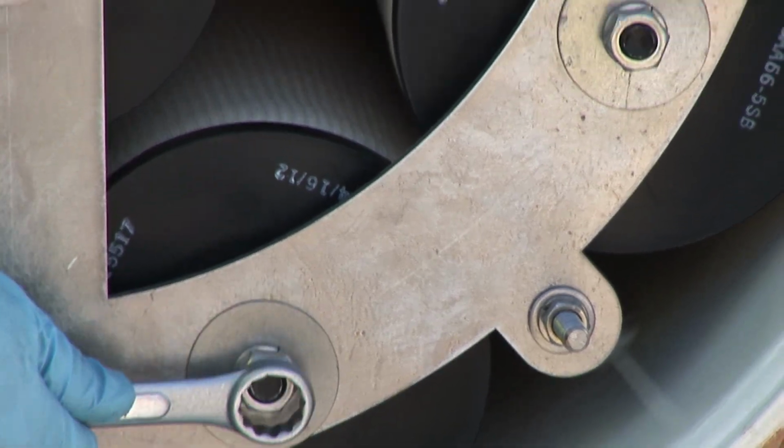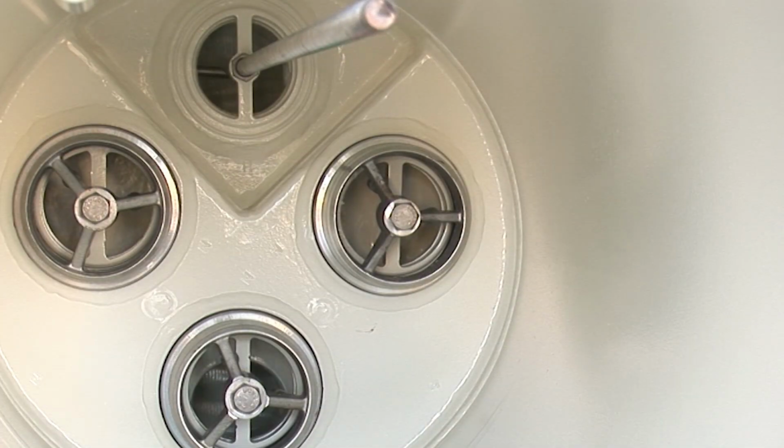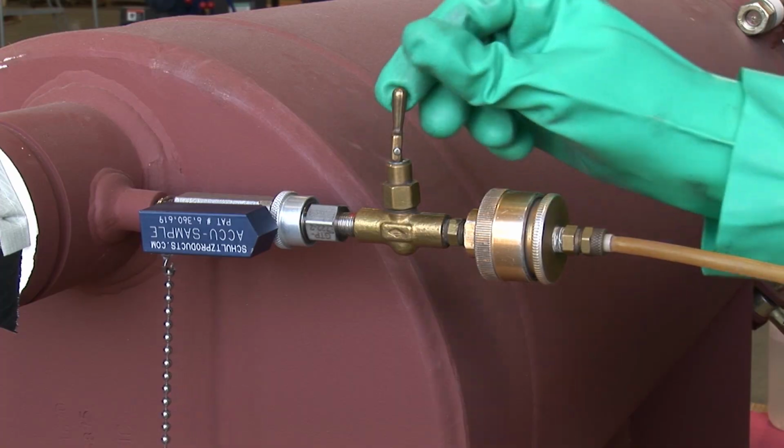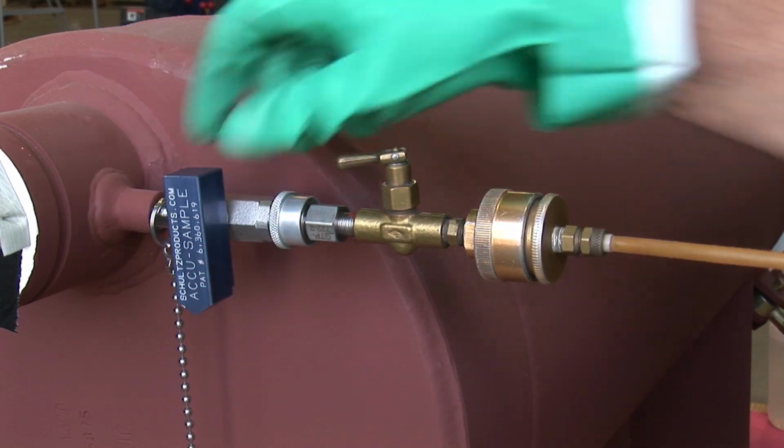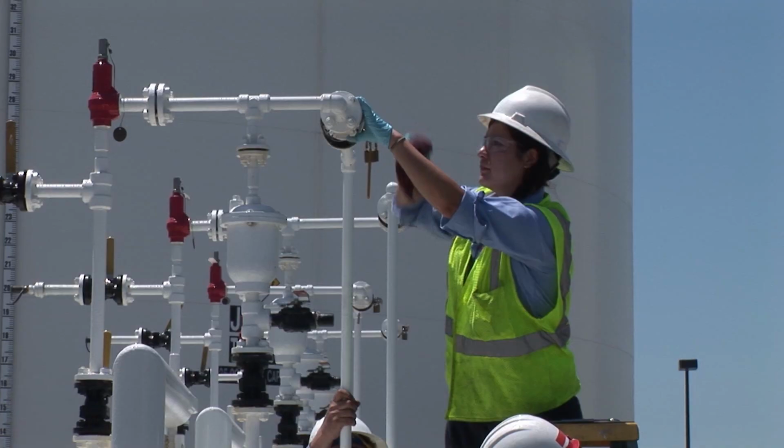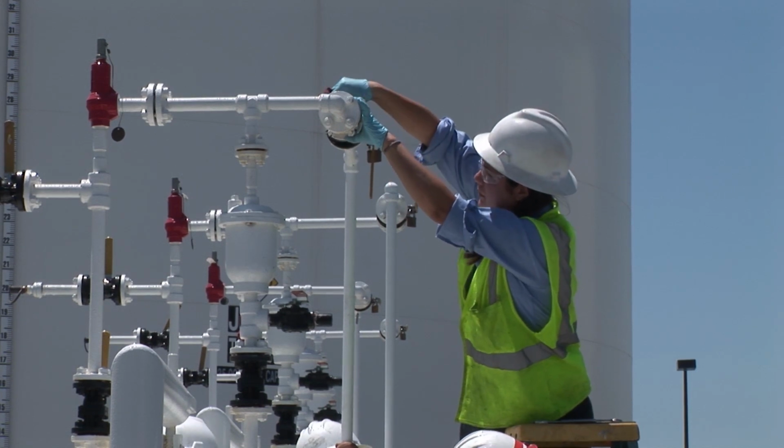Knife-edge cartridge mounting seals eliminate the possibility of bypass. And with sampling and pressure taps, you'll be able to sample influent and effluent product quality. There are also accessory items you should be familiar with.